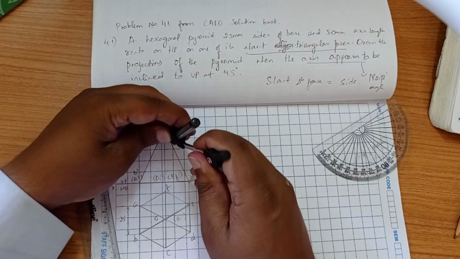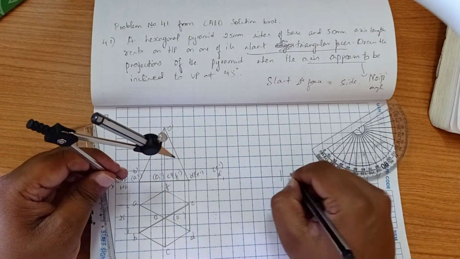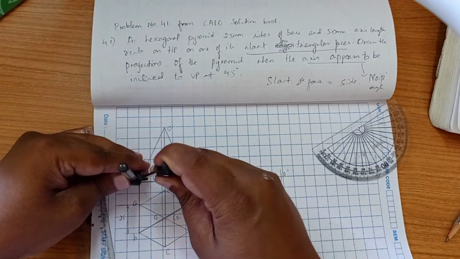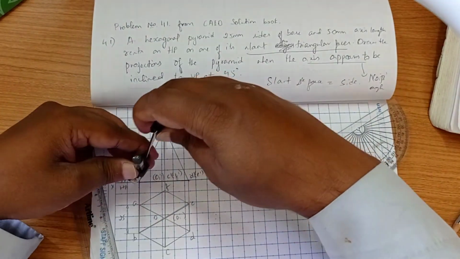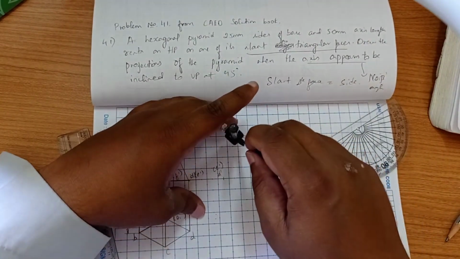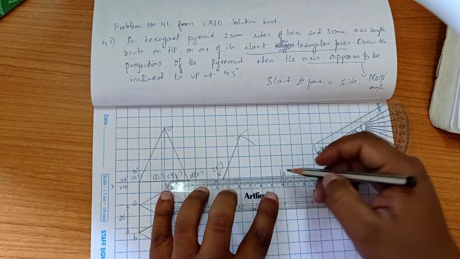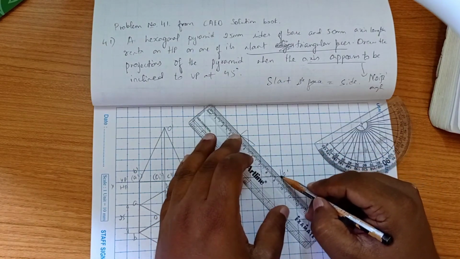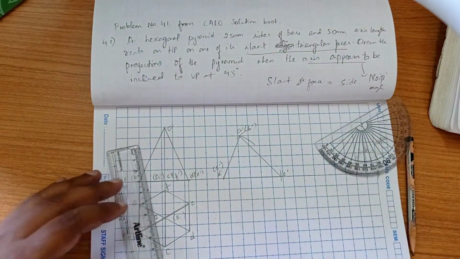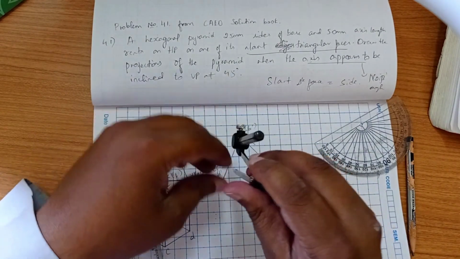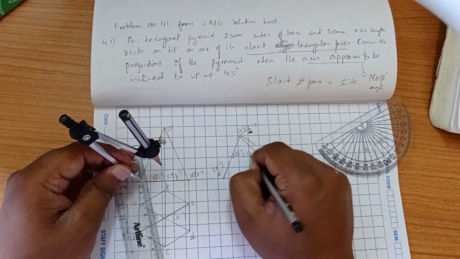So measuring the length with the compass from D dash to O dash, and from D dash to A dash, and again from O dash to A dash. Join it. O dash, C dash, F dash.